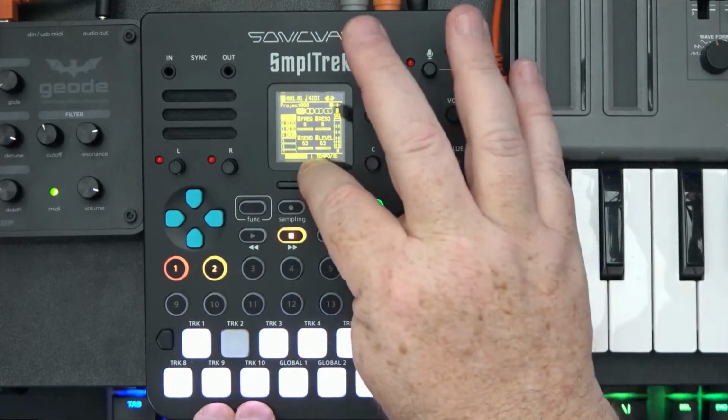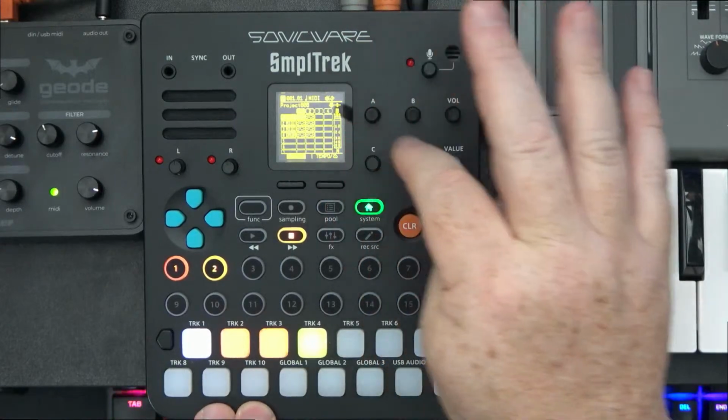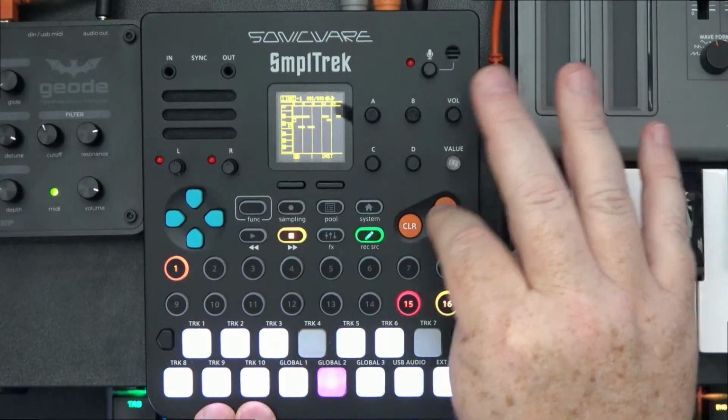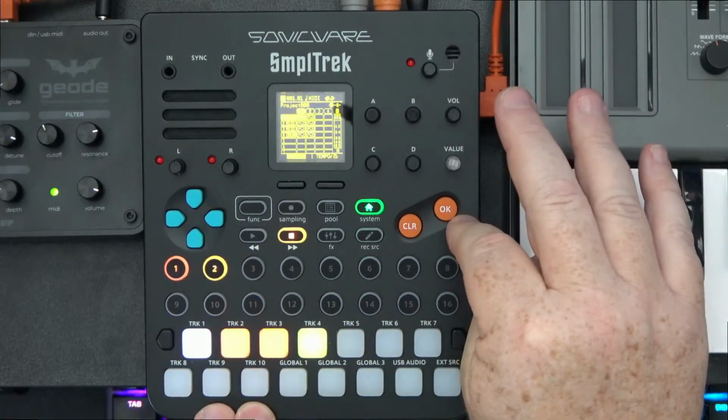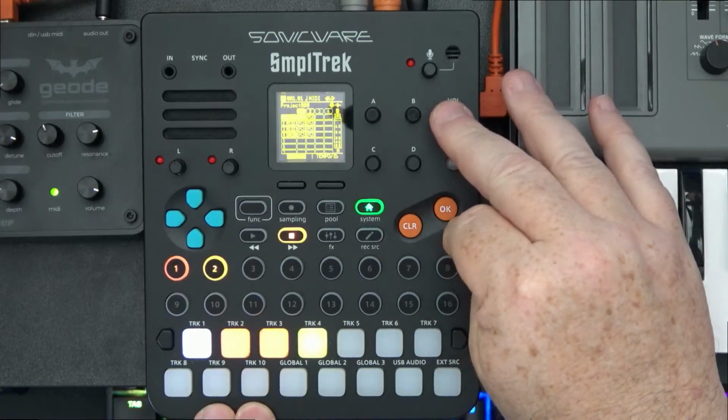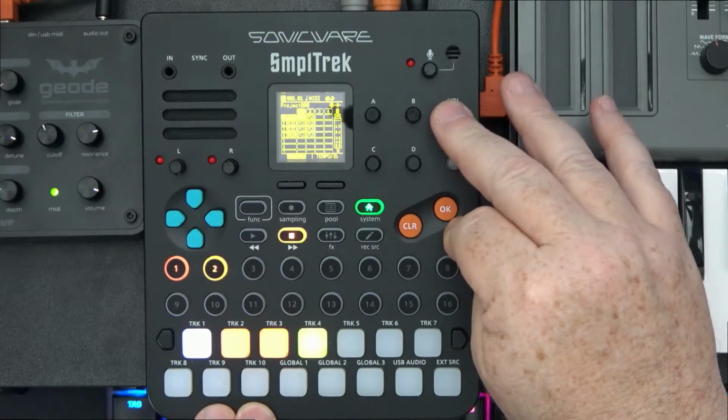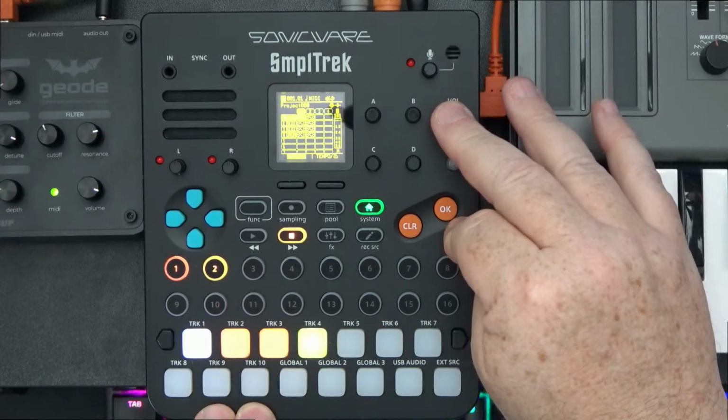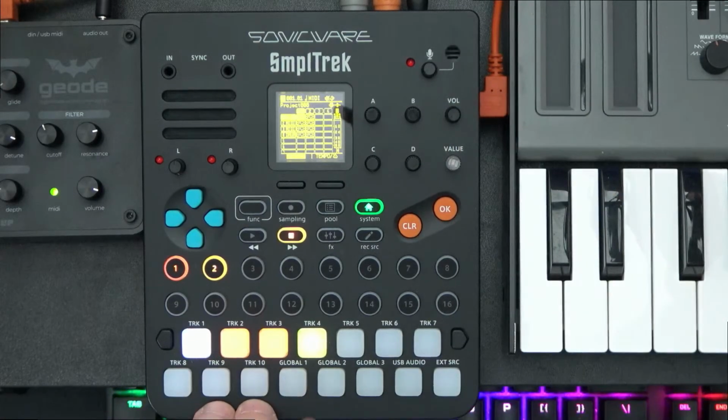So if you go back out of performance mode into the track, no, into somewhere else. Where do I set the... I know there's a way to set that filter thing.